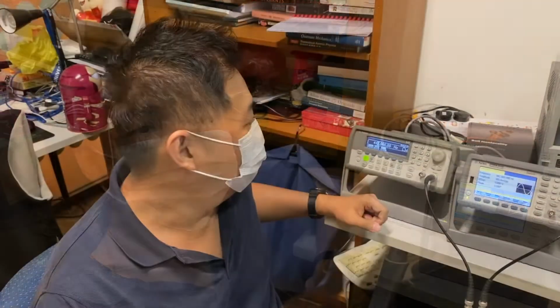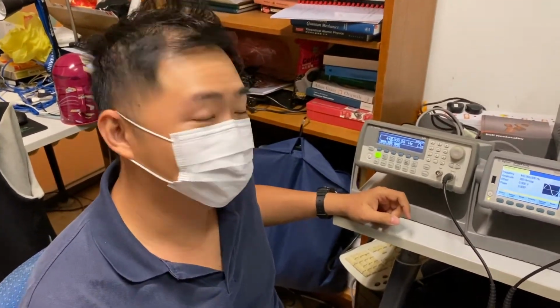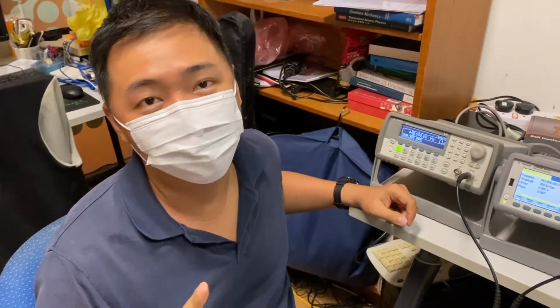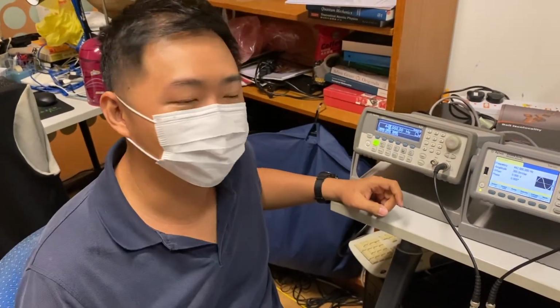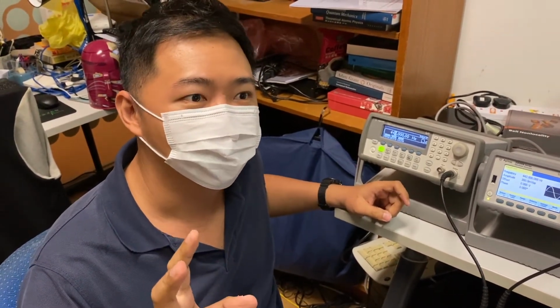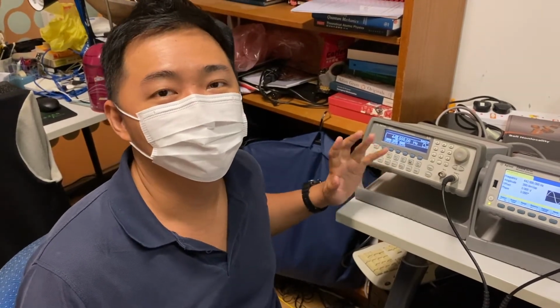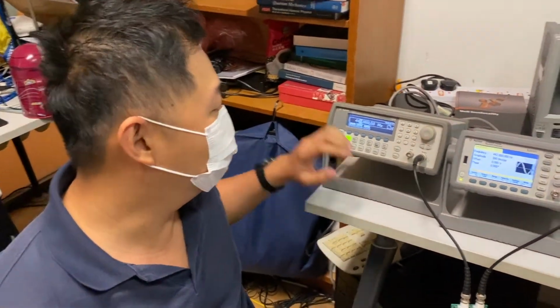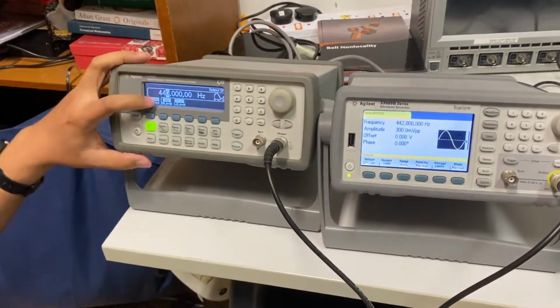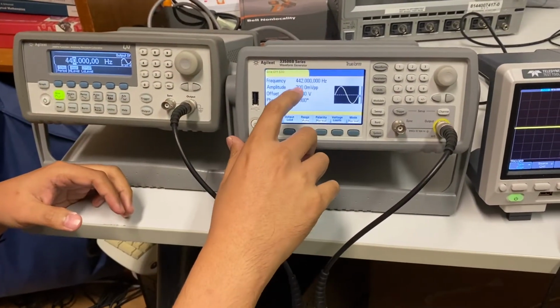Right. So now we're going to show you a very cool experiment, which has an application, by the way. The application is called heterodyning. You can go online and find heterodyning. But the basic idea is we want to measure something at a very low frequency, but we can only do the experiment at a very high frequency. So how do we do that? For example, here we have a source that is at 440 Hertz, and the other source is at 442 Hertz.